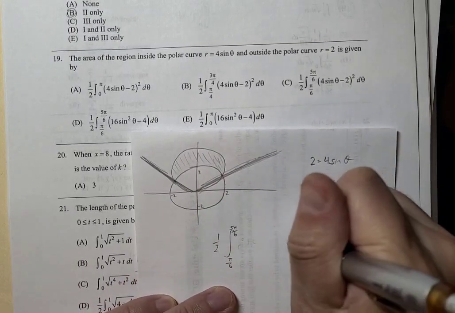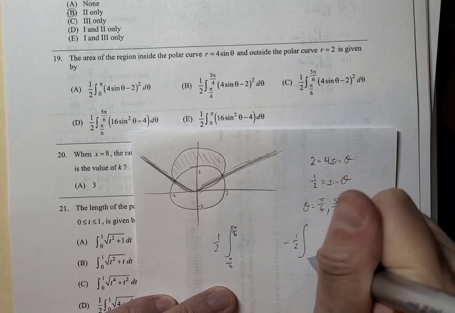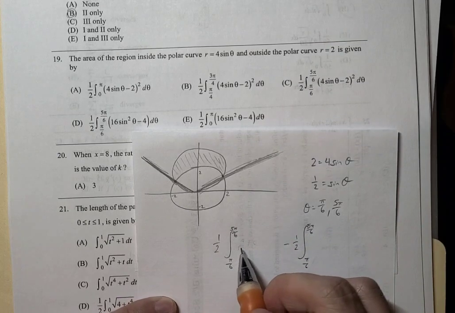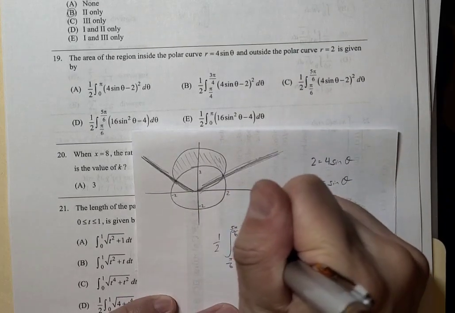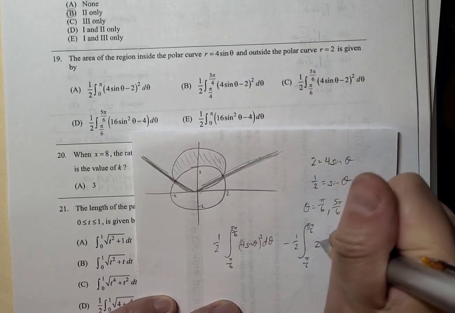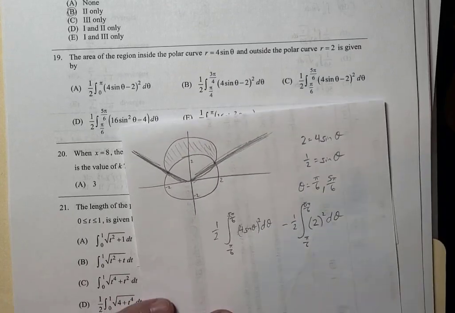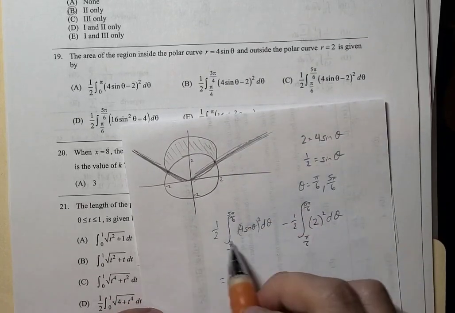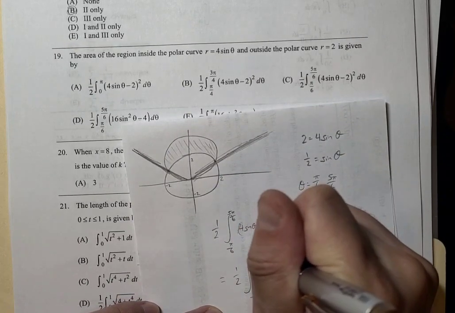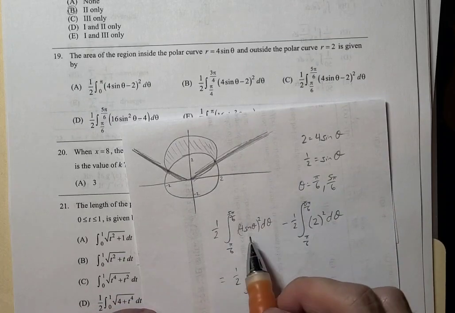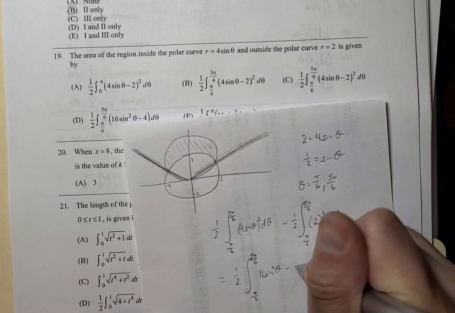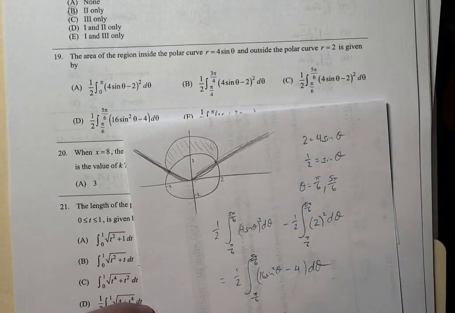So let's write it as two integrals, actually. So minus half integral. This just makes more sense to me, so we can combine things later. Okay, so the outer circle I said was 4 sine theta squared. The inner circle is just r is 2. Okay, so actually we can even combine now these two integrals into one. So I'm just going to do a few steps in one. Hopefully you'll be able to see it. Okay, so it would be 16 sine squared minus 4 d theta.